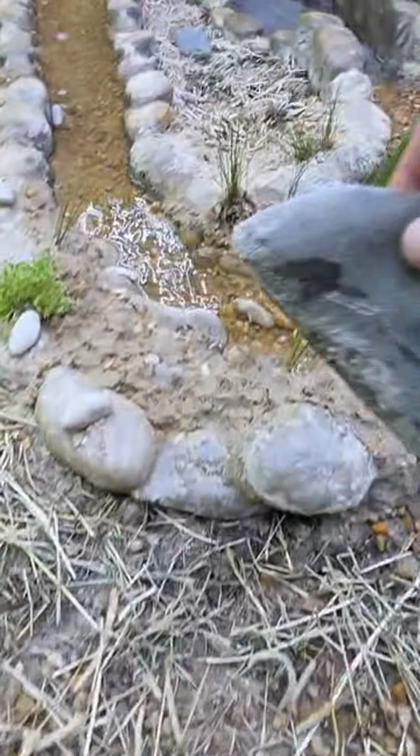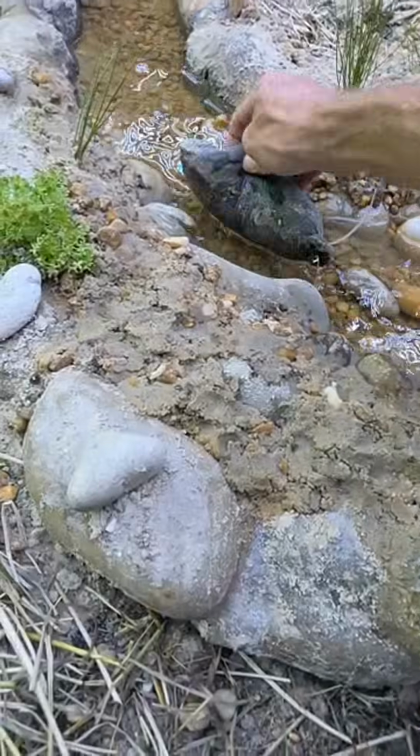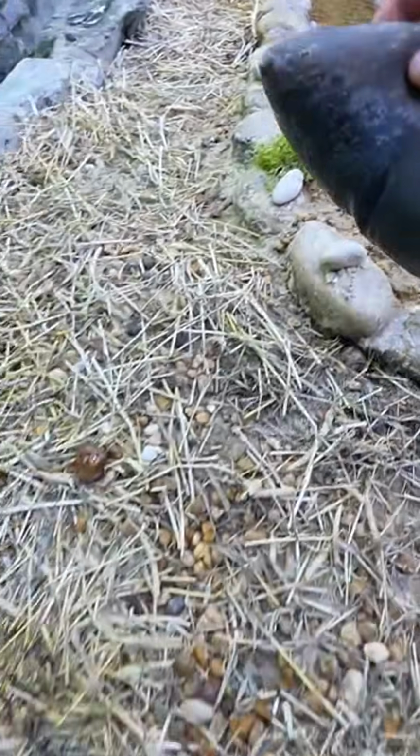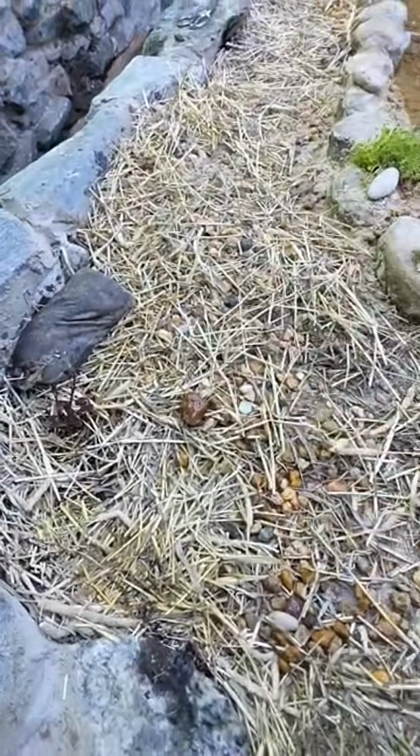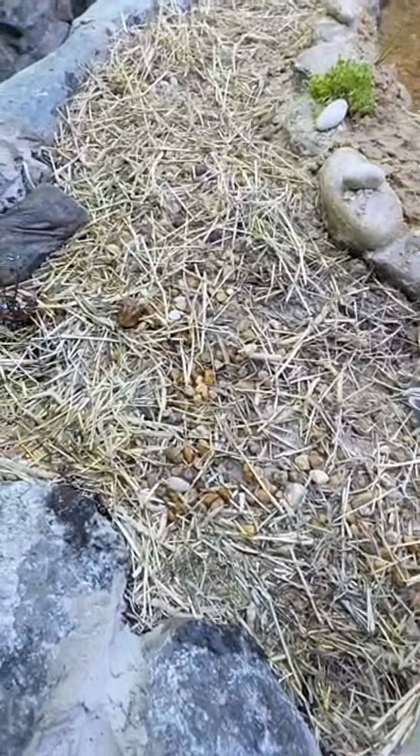Get this wet again. Let's put that up against the wall there, so that'll be the first place it dries out.